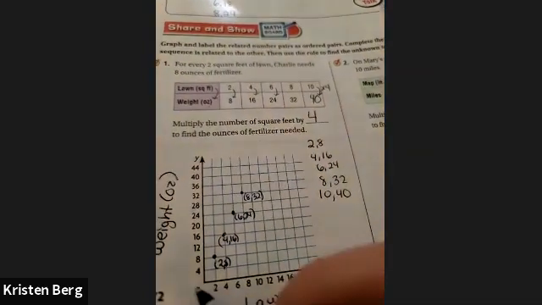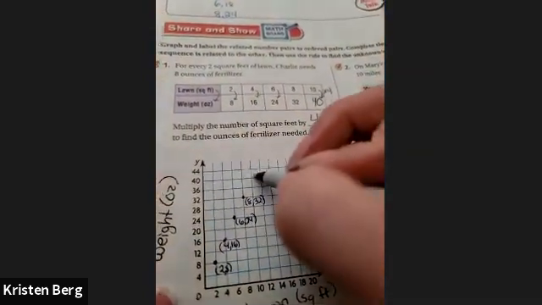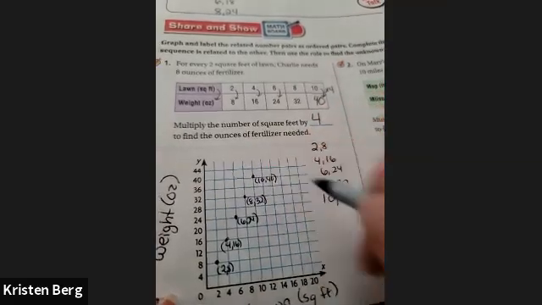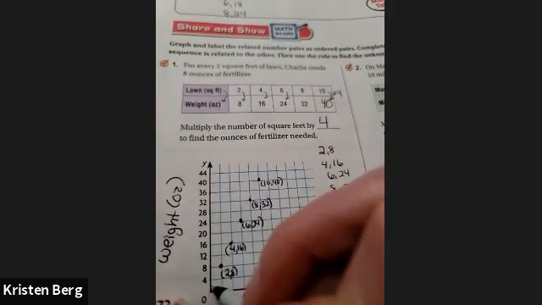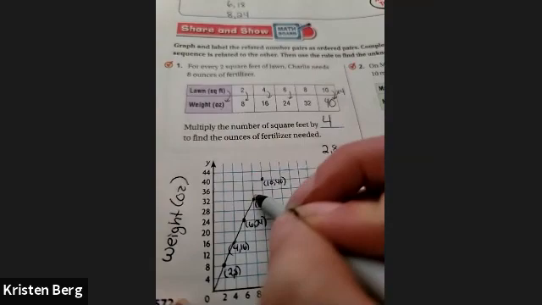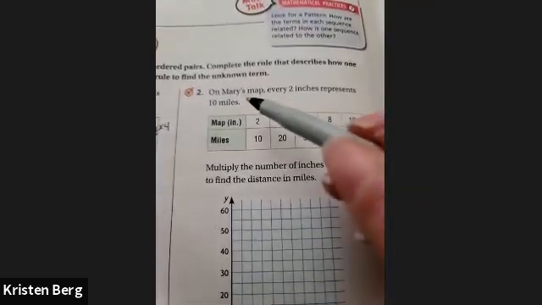And then last would be 10 to 40. And then if you made a straight line without making any mistakes, you should be going like this. All right, next. I want to see Mary's map.